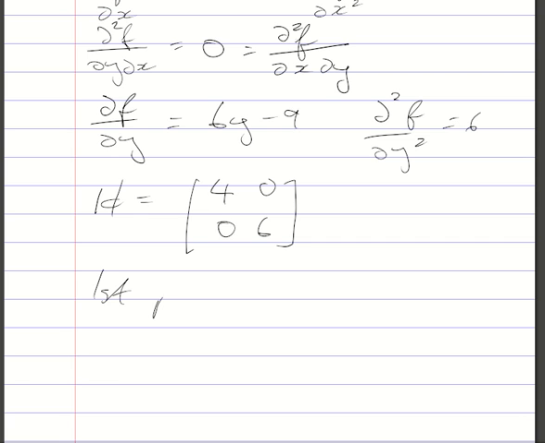Now what are our first principal minors? They are just the diagonal elements 4 and 6, and they are both greater than 0. Now the second principal minor is the determinant of this matrix, which is 24, which is greater than 0.